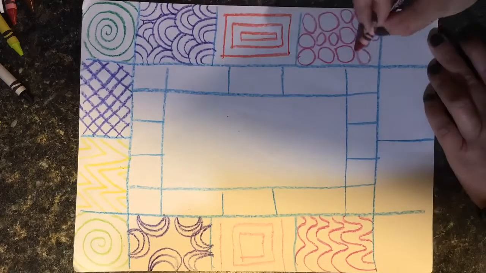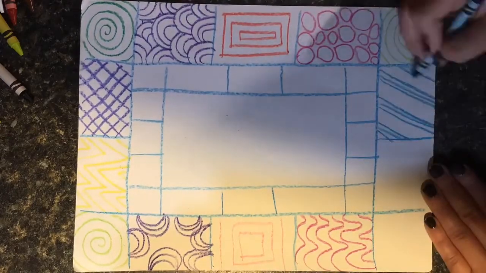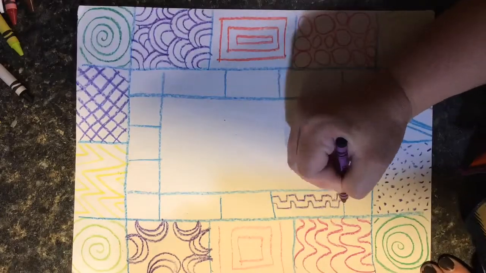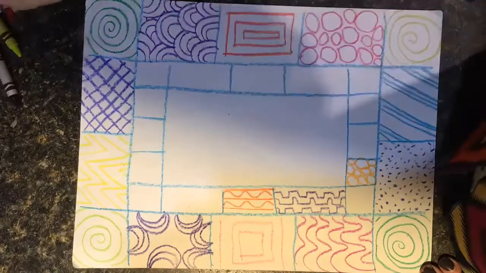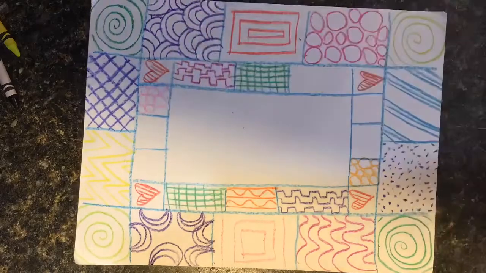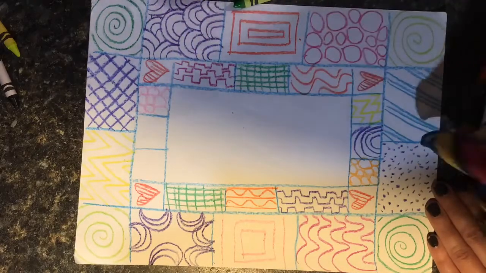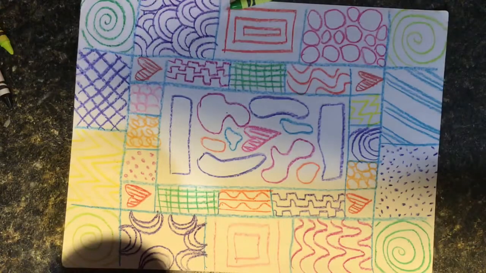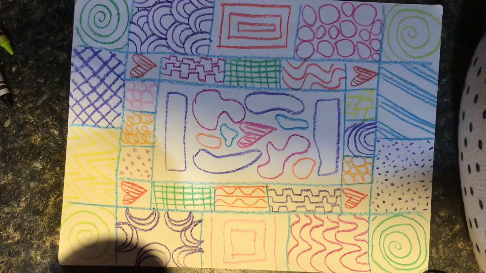I'm using different colors and lines and shapes to fill each rectangle of my quilt. Paper with patterns.